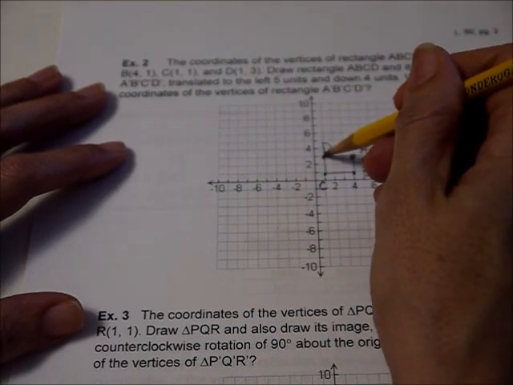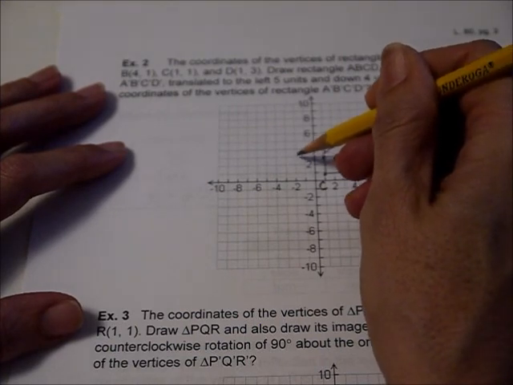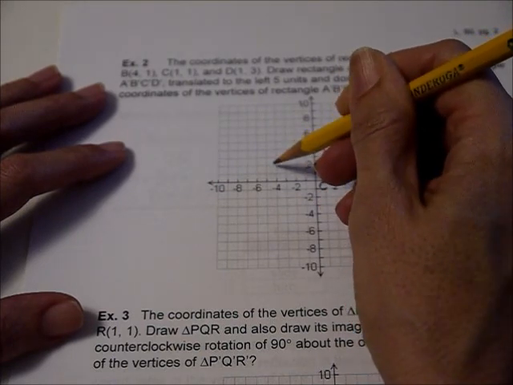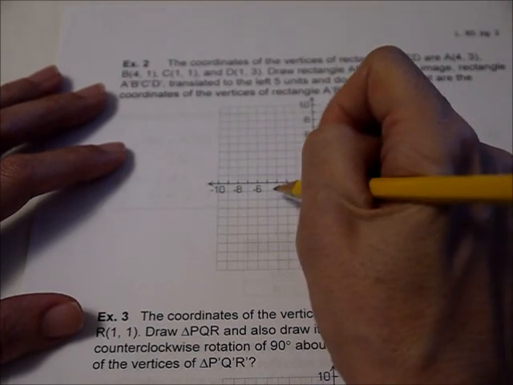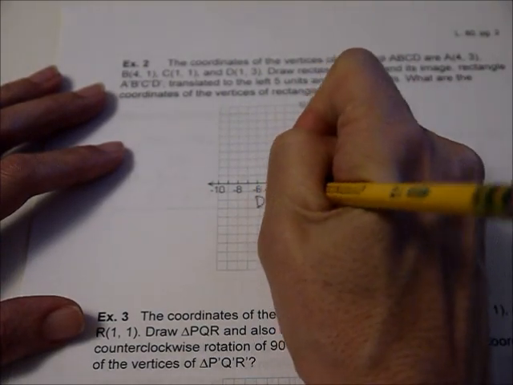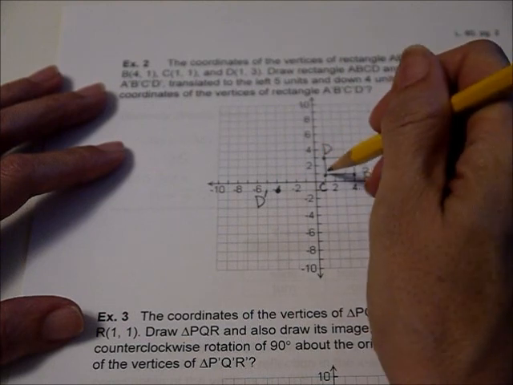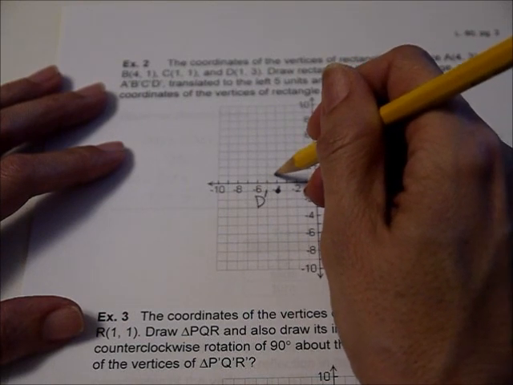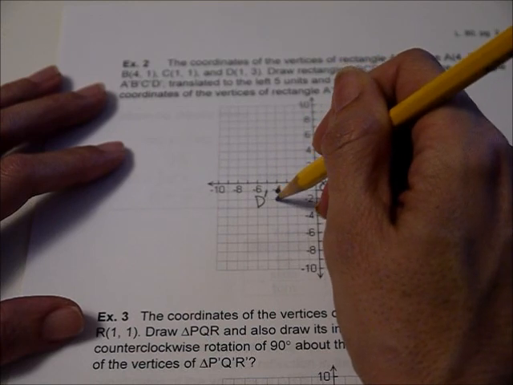So let's take D for example. If we go to the left 5, it goes 1, 2, 3, 4, 5, and then it goes down 4. 1, 2, 3, 4. So now we have D prime. Same with C now. It goes 1, 2, 3, 4, 5. 1, 2, 3, 4.